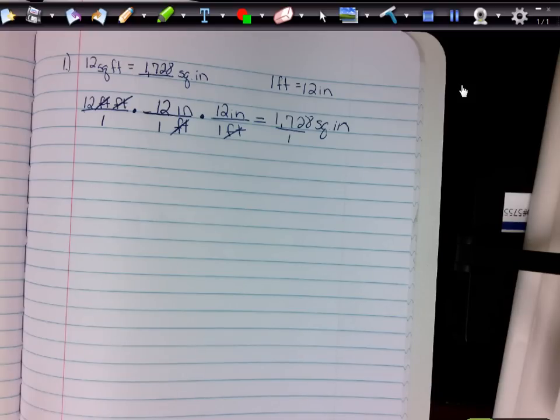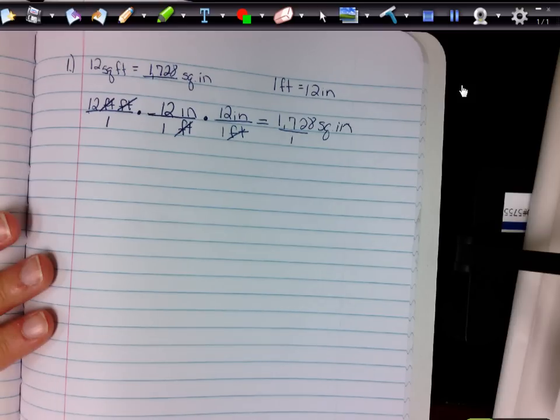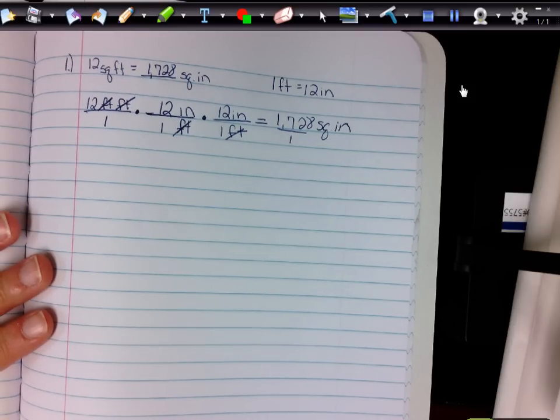We're going to look tomorrow in class a little bit about why that is the way it is, why we ended up with the 1,728. Make sure you have all of that written down before we move on.